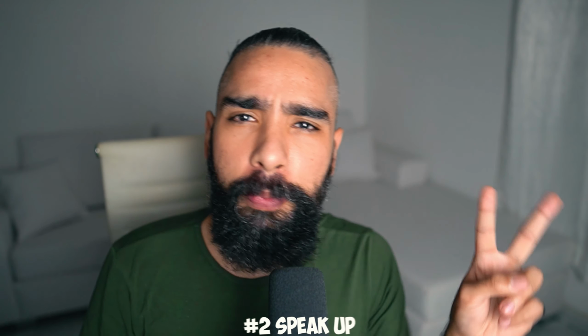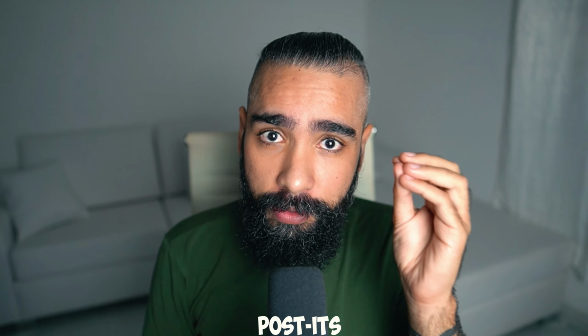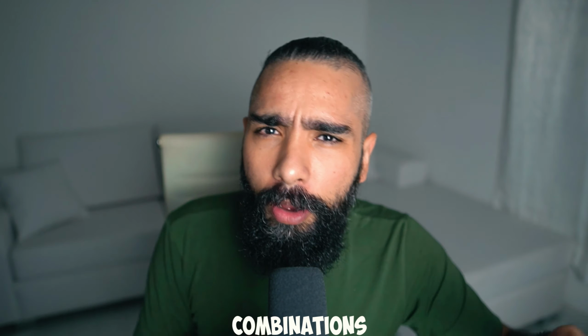Step number 2, speak up, which should last around 7 to 16 minutes. The first thing you need to do is pick a row from the table being displayed on the screen right now. Example, you could pick the 4th row: outcomes, quality, and teamwork. You use these 3 words and you write them separately on 3 post-its and you stick them on a wall in the room. You can use different words, different combinations of words for future sprint retrospectives to keep things unique and fresh.